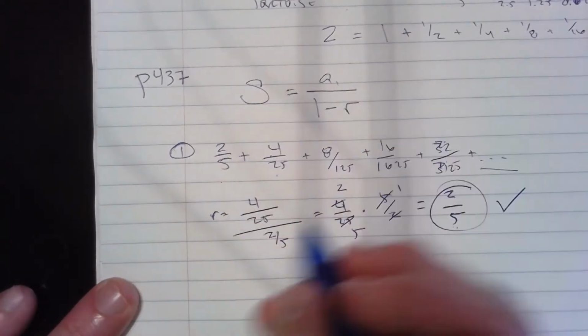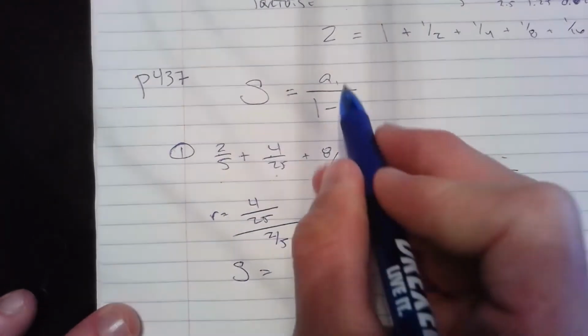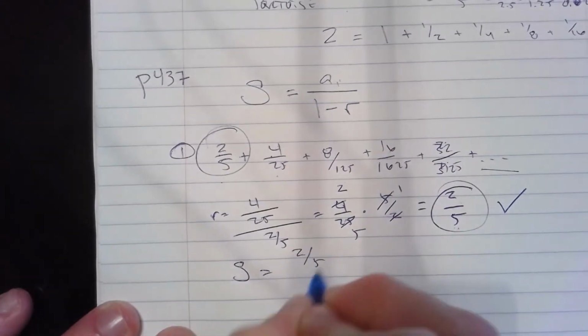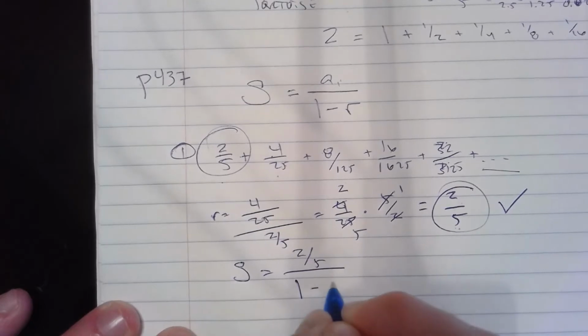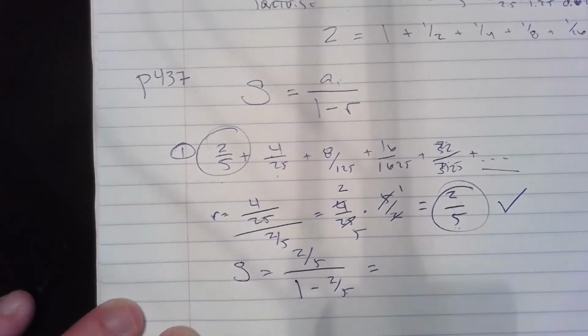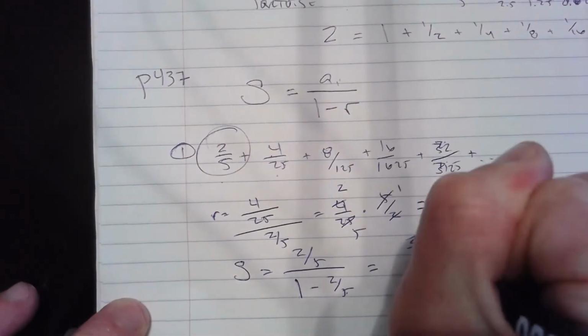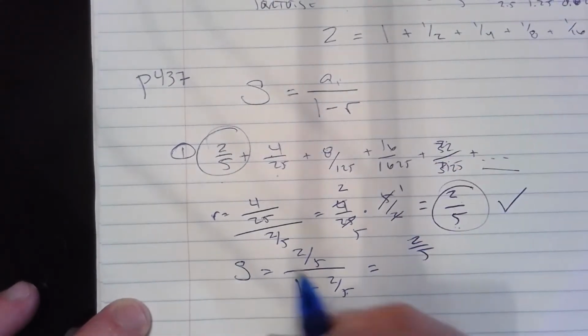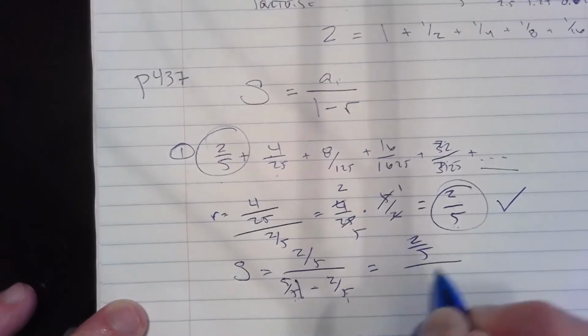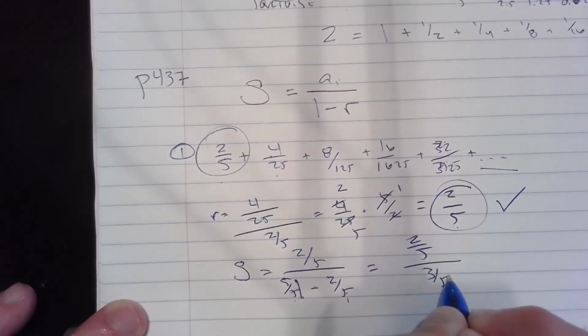So now we just need to fill in the formula. We're going to take the first term, which they give us, it's 2/5, and we're going to do that over 1 minus the common ratio, over 1 minus 2/5. And now we just have to simplify. So 2/5 is on top, and well, 1, that's kind of like 5 over 5. So 5 over 5 take away 2 over 5 is 3 over 5.